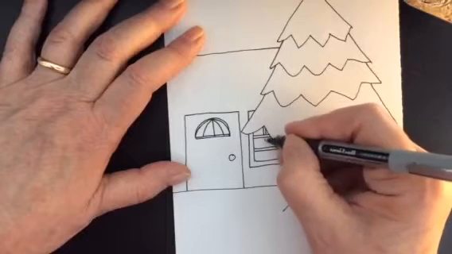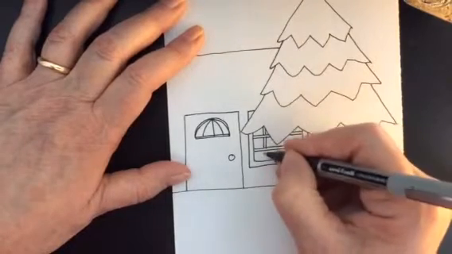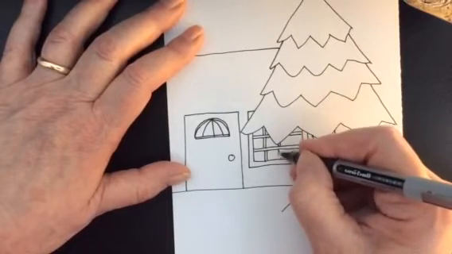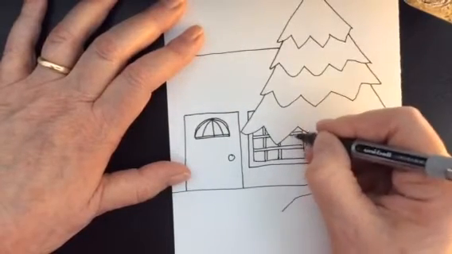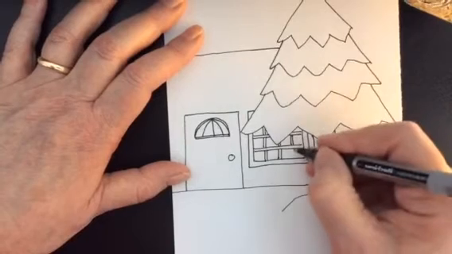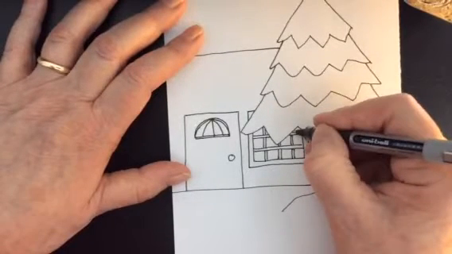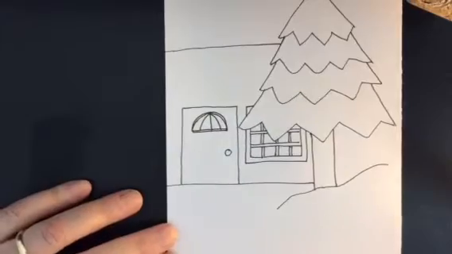Again, I'm using overlap when I make those little panes. I'm not drawing through the first lines, I'm jumping over them. That's how we get overlap. We hop, right? So now it looks like my window has that little frame in it, and it's lots of little glass panes.